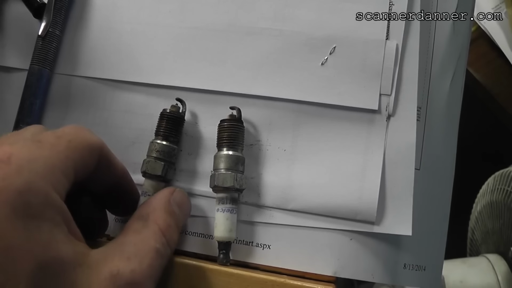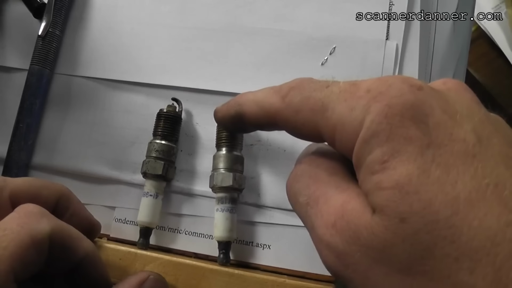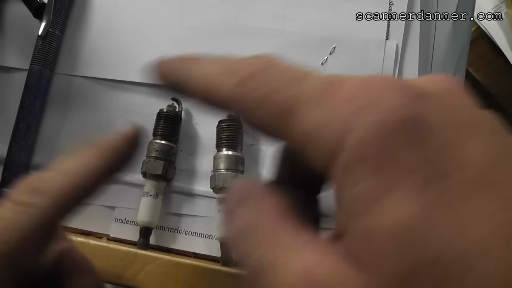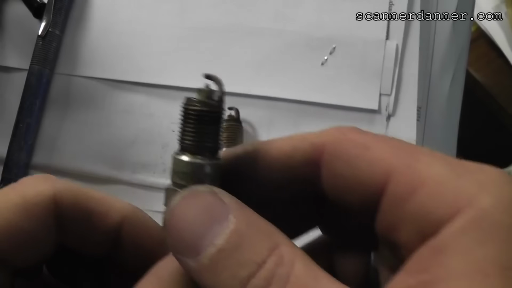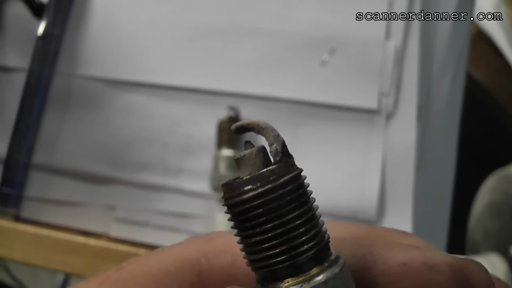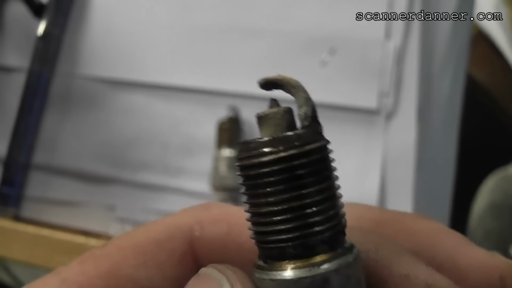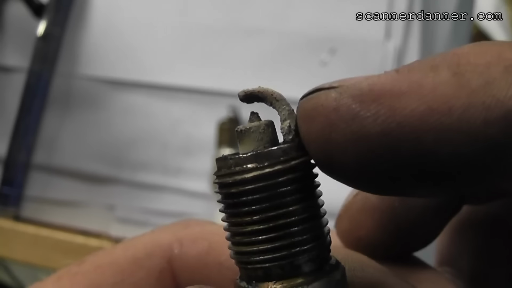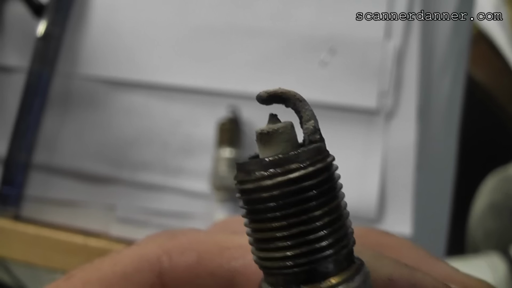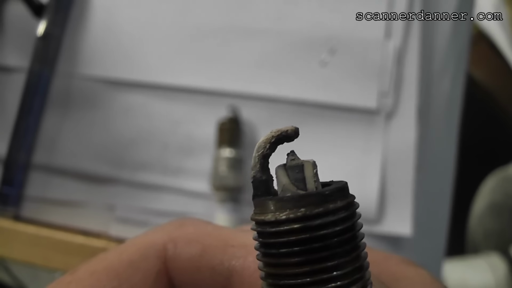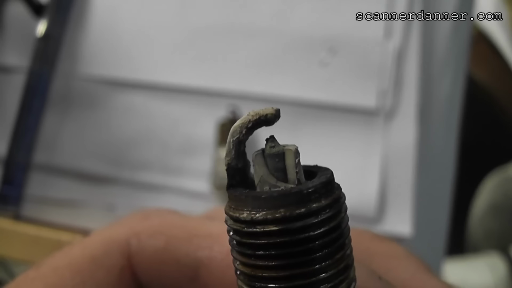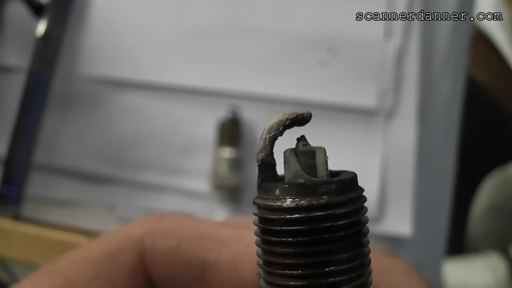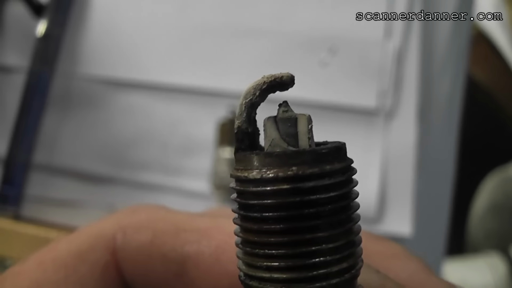We pulled the number 1 spark plug out with our intent of swapping the number 1 with the number 3, and then swapping the wires too. We don't need to do that, guys. Take a look at this spark plug. We saw this side, we saw a lot of deposits on it, and then we flipped it over, and check out that number 1 porcelain. Yeah, that's pretty awesome. That is definitely our problem, a bad spark plug.